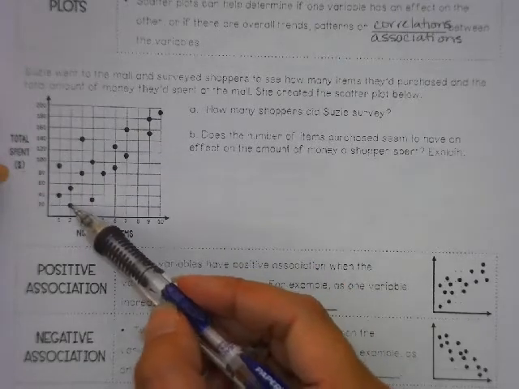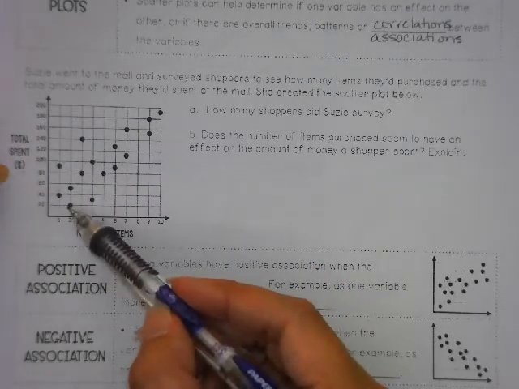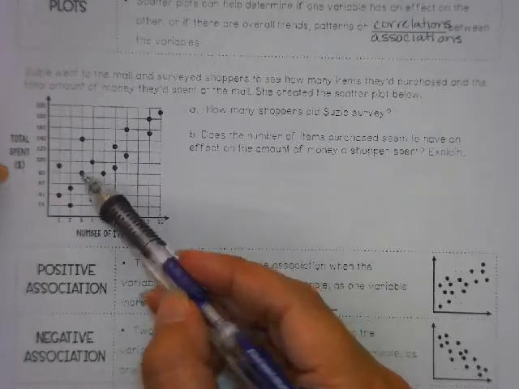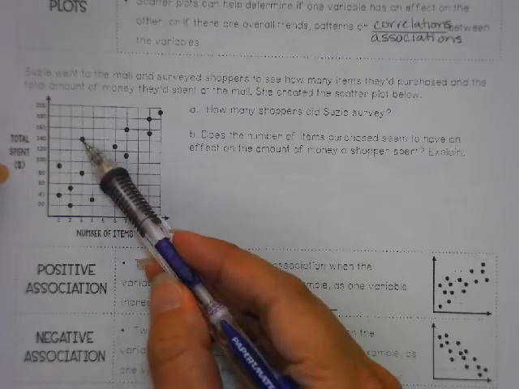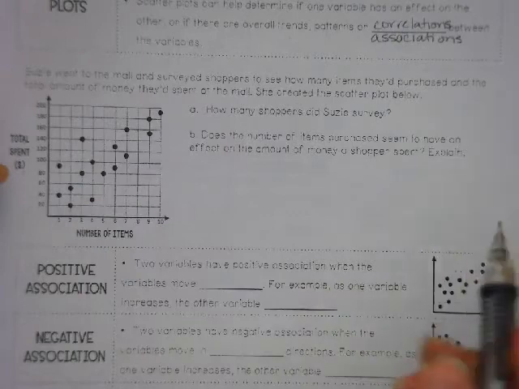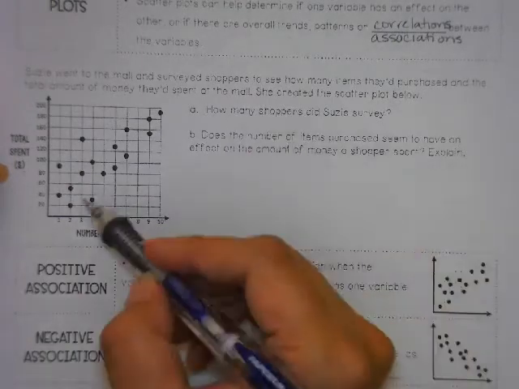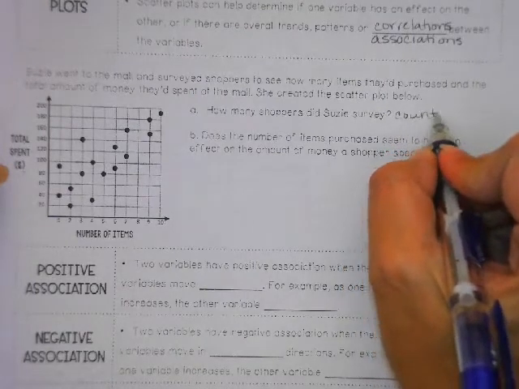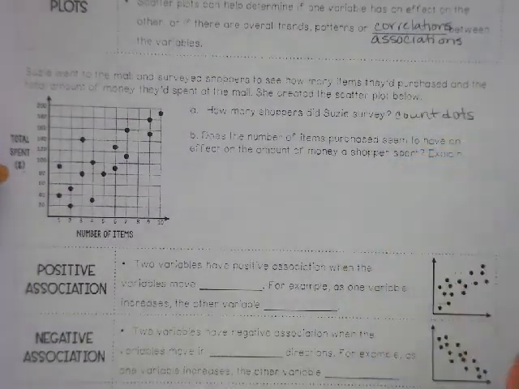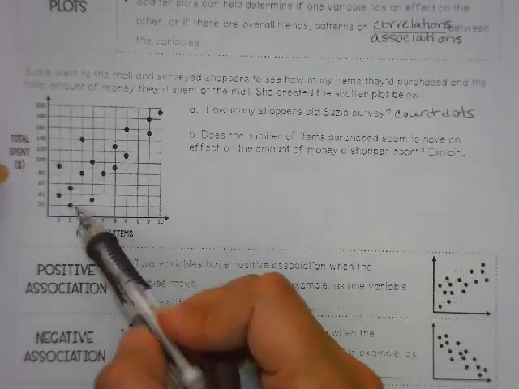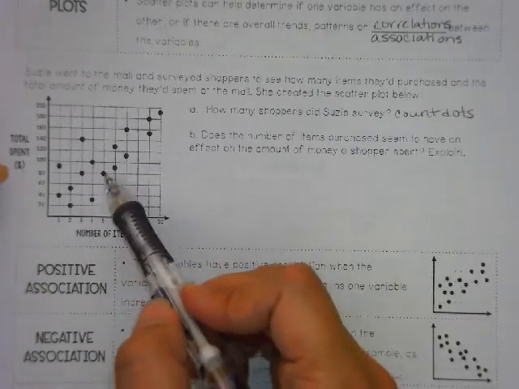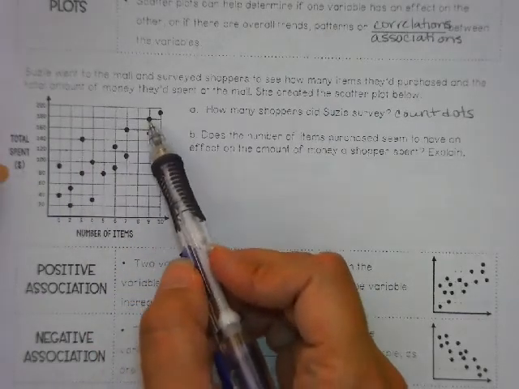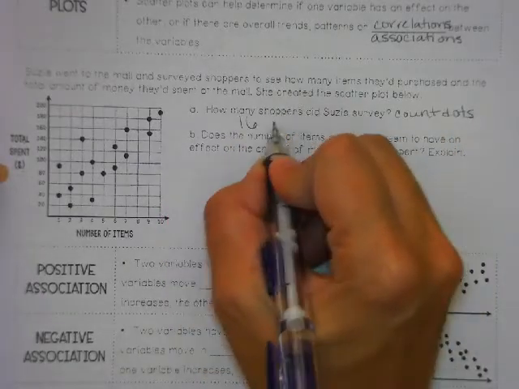And so this person bought 2 items, they spent $20. This person bought 3 items, they spent $80. This person bought 3 items and spent $140. How many shoppers did she survey? Well, that's just going to be count the dots, okay? Because each dot represents a person. So 1, 2, 3, 4, 5, 6, 7, 8, 9, 10, 11, 12, 13, 14, 15, 16. So 16 shoppers.